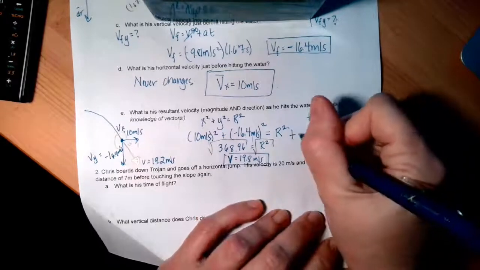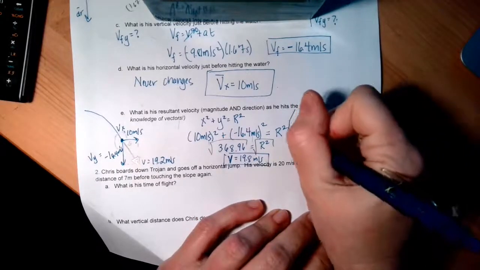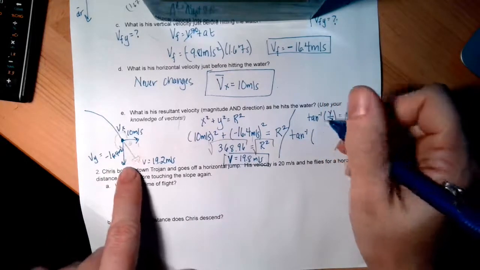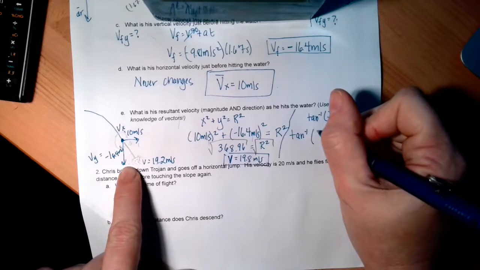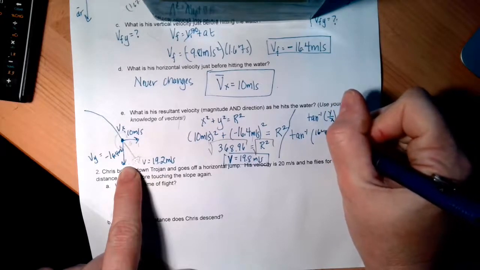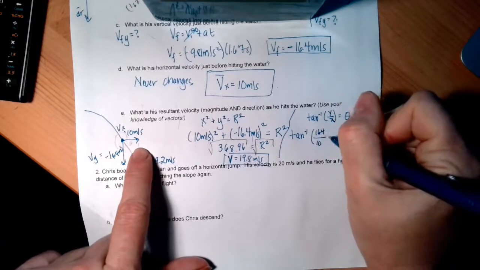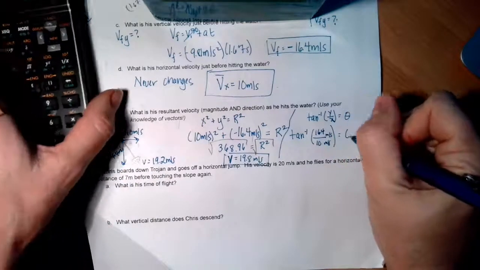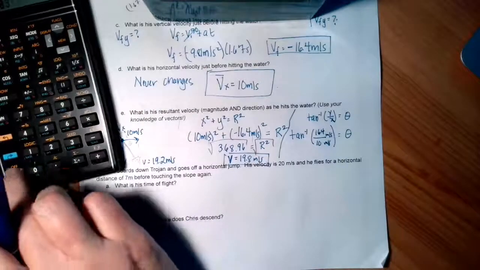So if I put in my calculator, and I remember to be in degrees, not radians, I'm just going to put in 16.4 as my y. I'm not going to put in the negatives, and the x was 10. The reason I'm not putting negatives in is because it gets you in the wrong quadrant half the time.